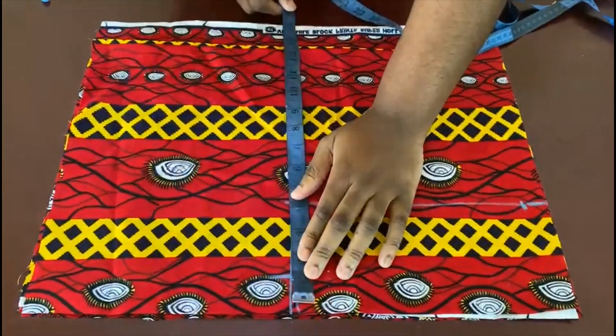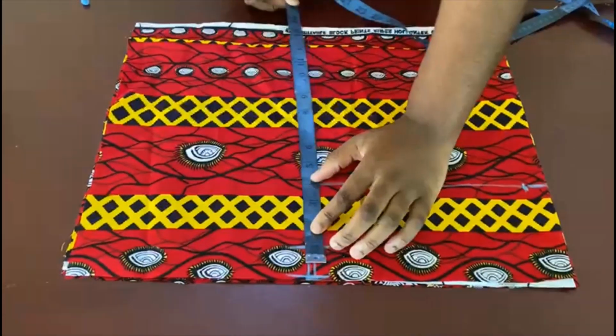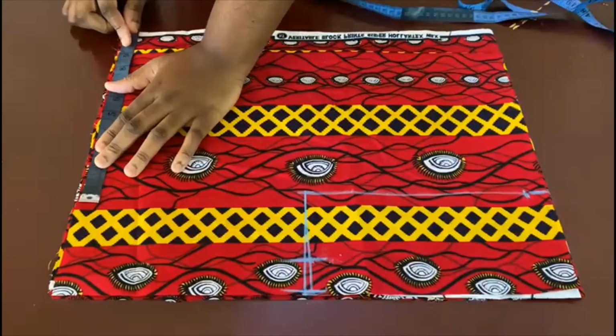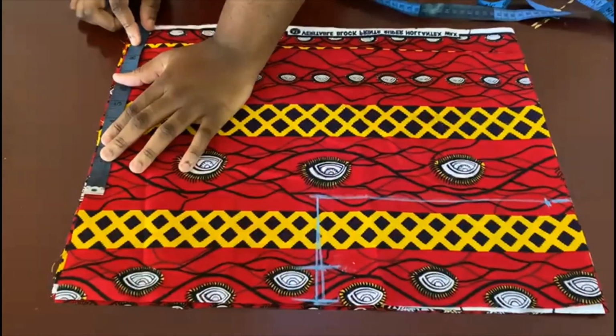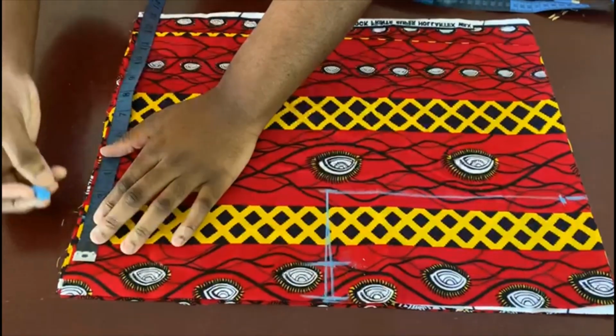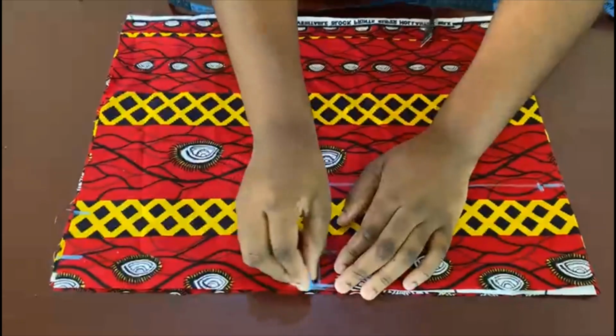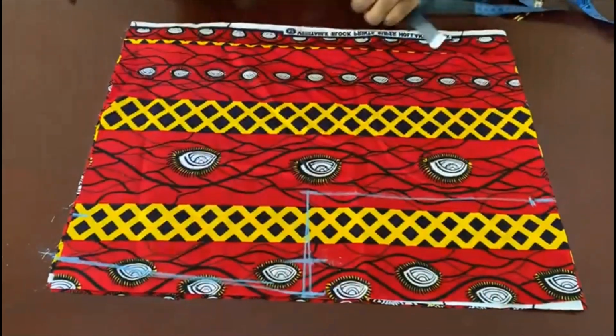And then you're going to also add in your seam allowance. You can do 1 inch of seam allowance or 1.5. And then come down to the waist measurement divided by 4. You mark whatever you get, plus 1 inch of sewing allowance and 1 inch of darting. Connect it. And then you're going to insert your dart.